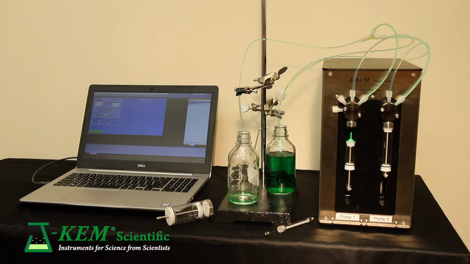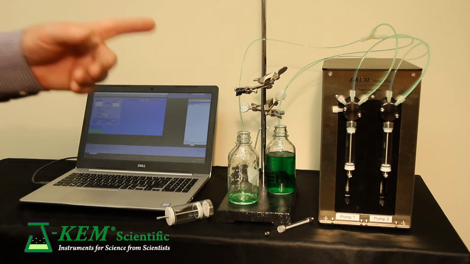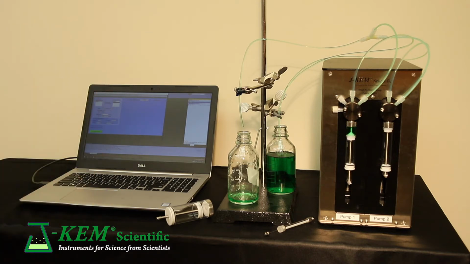And when it's empty, it shows another key feature of J-KEM's syringe pump system. The pumps automatically refill. So I can ask a 10 milliliter syringe to deliver a total of 25 milliliters. Now that it has just delivered its first 10, it's going back to get 10 more, and then once it's full, it will resume its addition at the exact same rate. And now this is going to show a key feature right here.